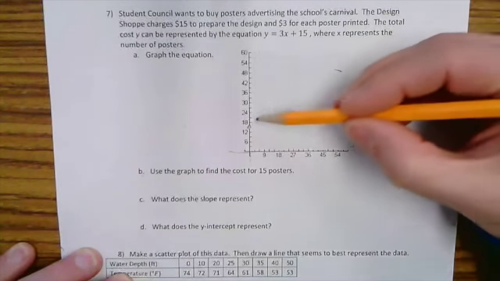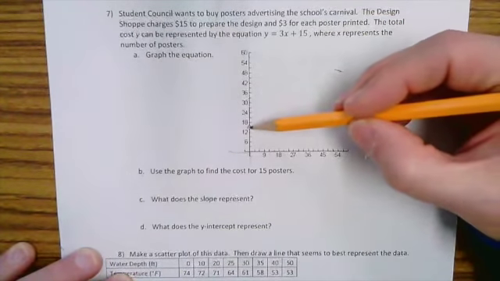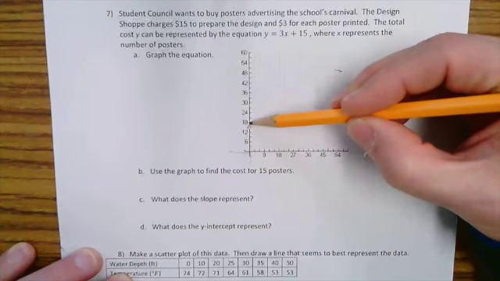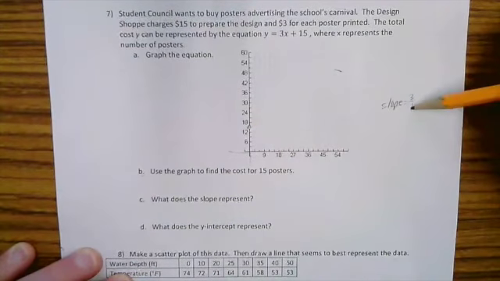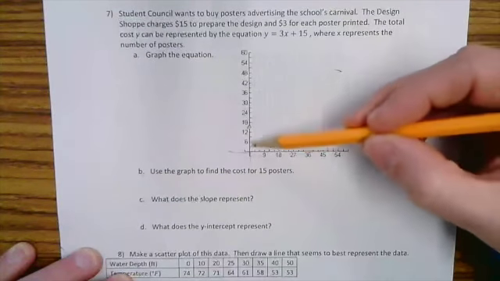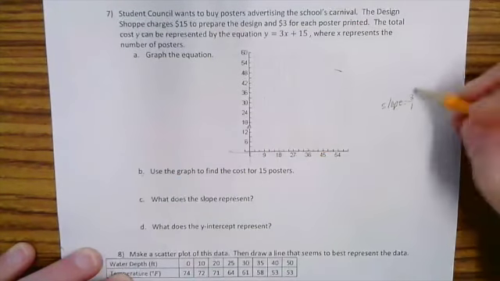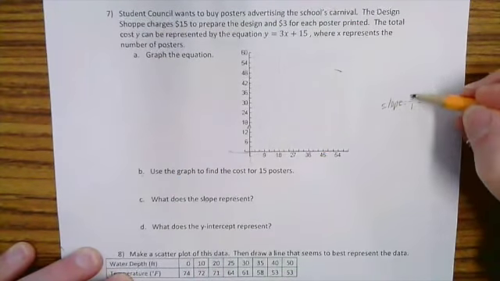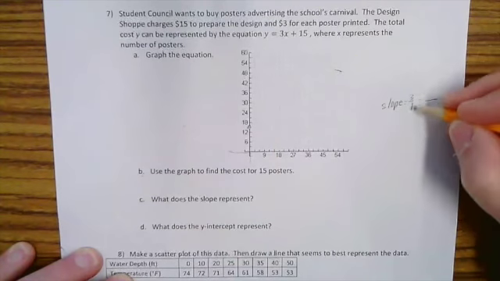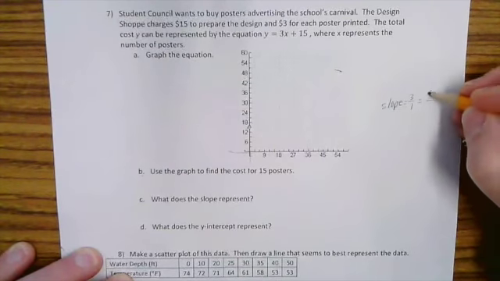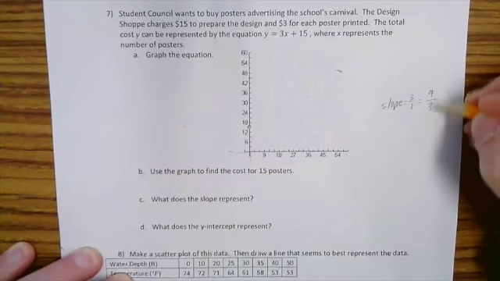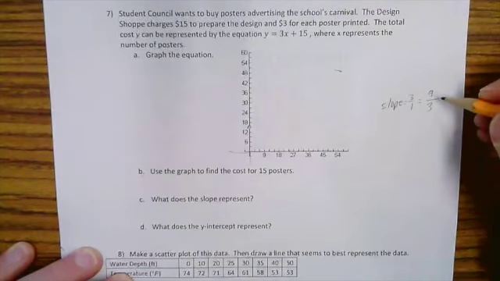So going up 3 and over 1, this is kind of challenging. I could go up 3 and then over like 1/3 of a square, because that's 1. Or since everything is worth 3, I could multiply both by 3 over 3 and end up with 9 over 3. 3 over 1 and 9 over 3 is the same ratio, so I can go up 9 over 3.